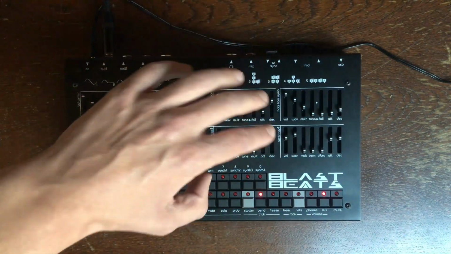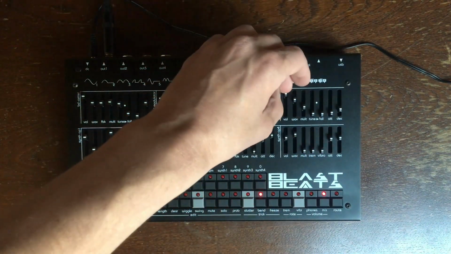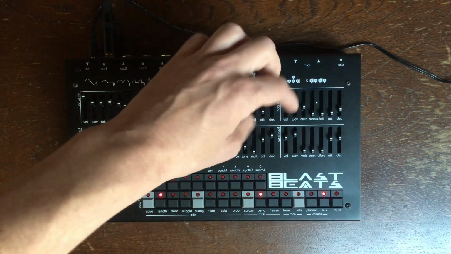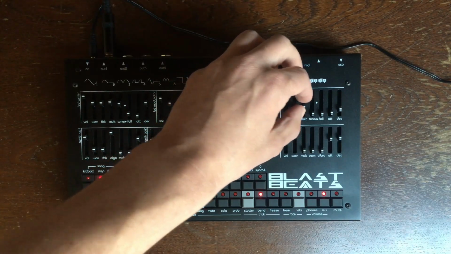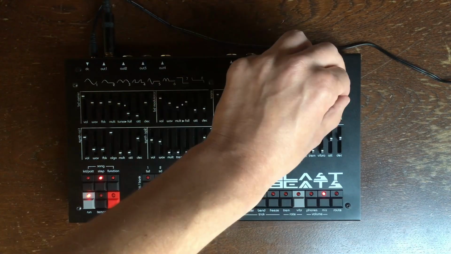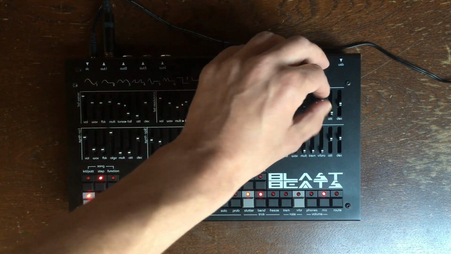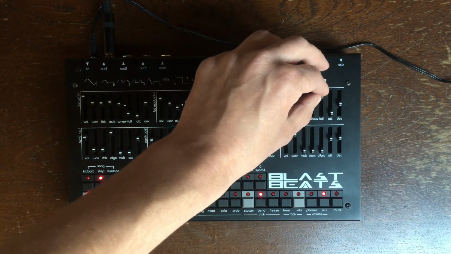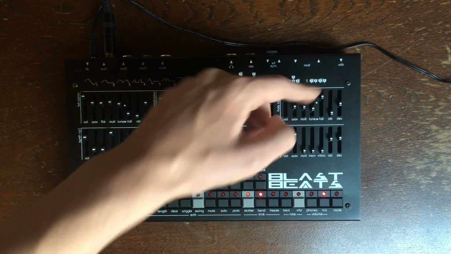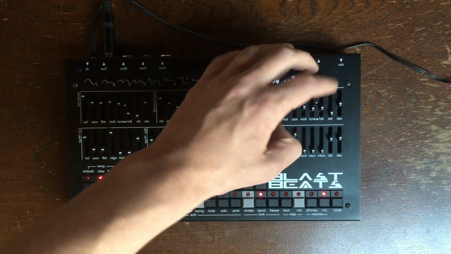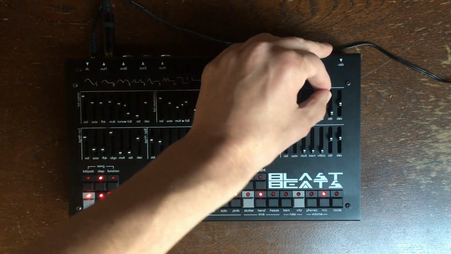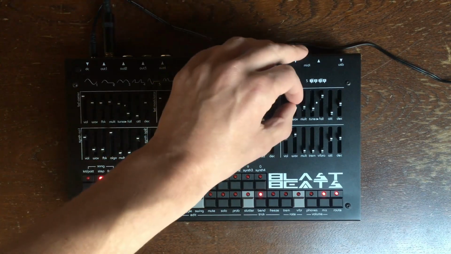So the tom, hi-hats and cymbals all share this place. So here I'm having whip, whip, and here boom, boom, pitch down. I love those pitch up thing.